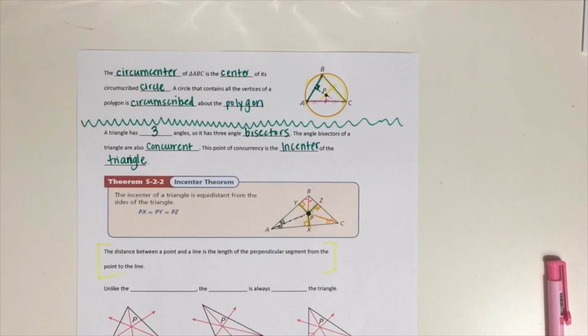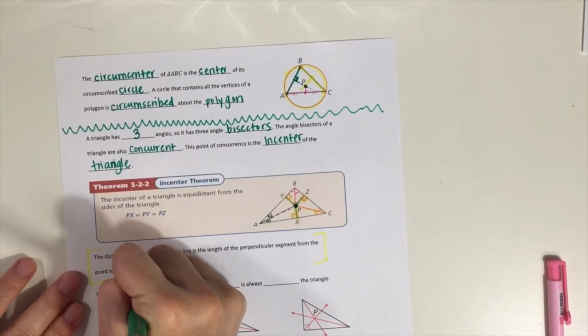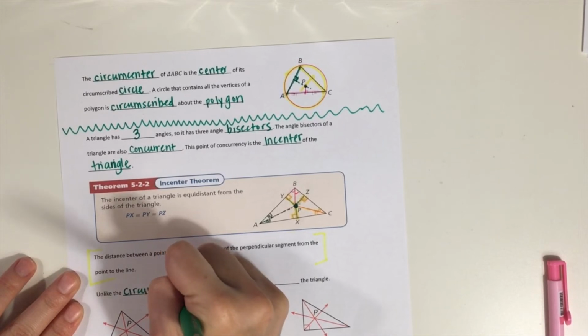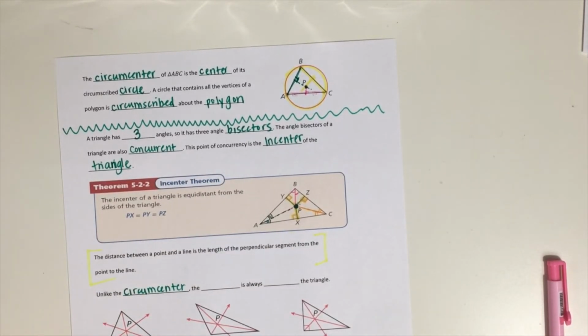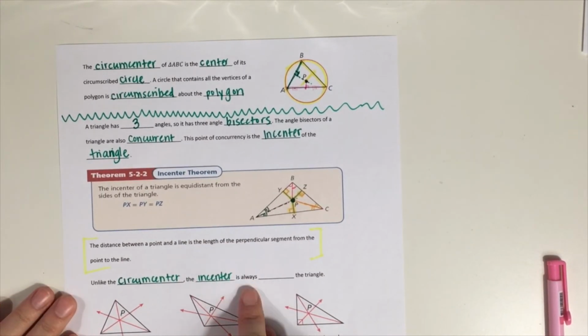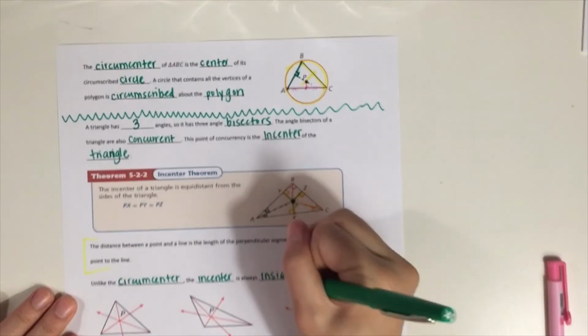But they show you here that unlike what we talked about earlier, unlike the circumcenter, where if you recall the circumcenter was created by perpendicular bisectors, where it cut the sides, not the angles, okay, unlike the circumcenter, the incenter is always on the inside of the triangle.